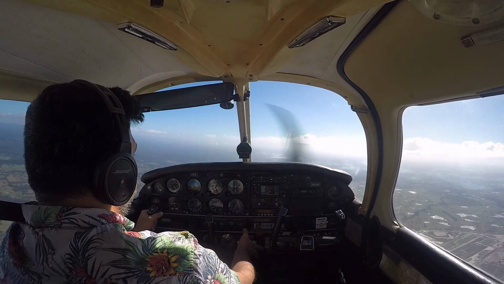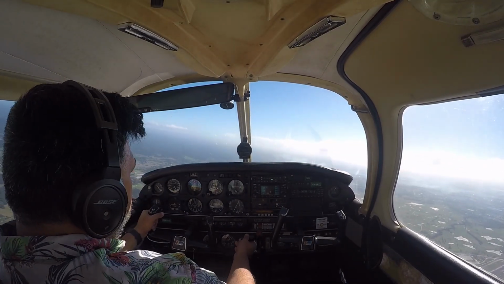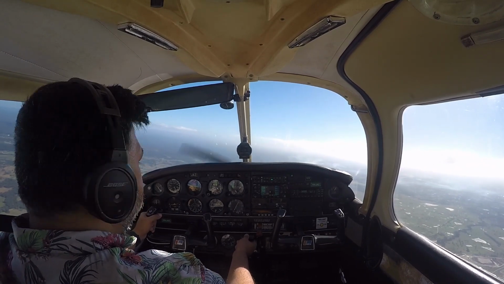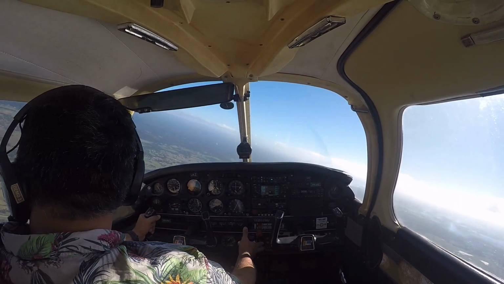So right now I'm at 3,700 feet, and I'm going to do a steep turn. Let's see how that goes. To the left probably. I'll avoid the sun first.